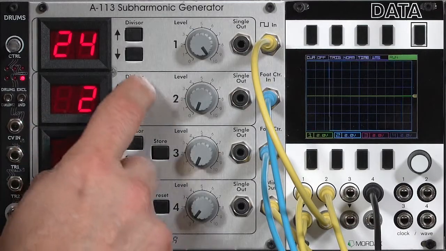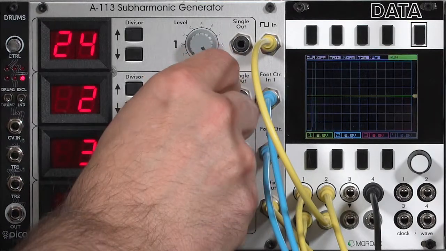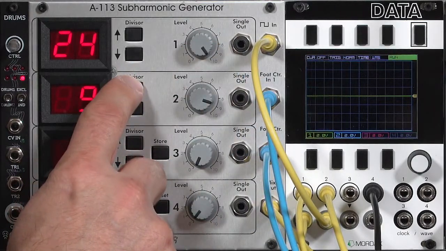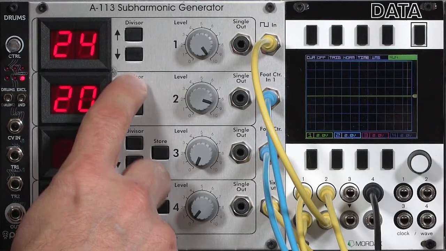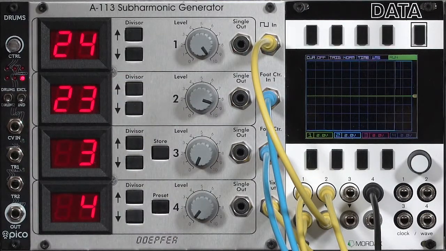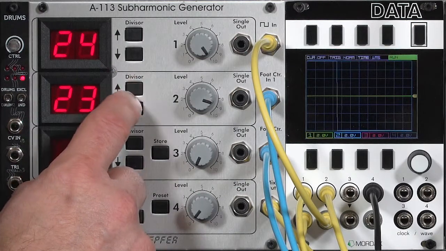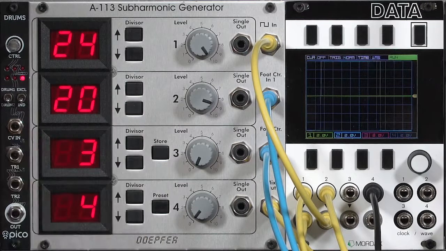Okay, let's start bringing in a different division. If I pick numbers that don't divide easily into each other, like 23 and 24, I get this irregular pattern. Or I can pick numbers that do divide into each other and create interesting rhythmic patterns.